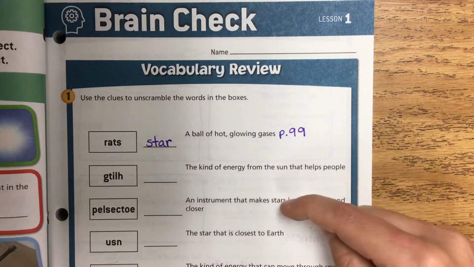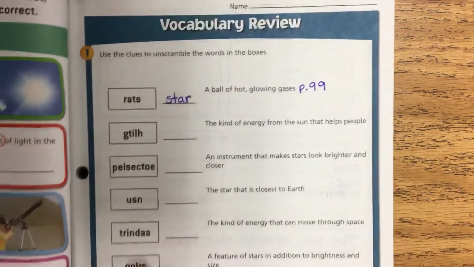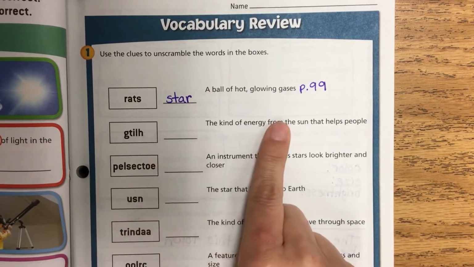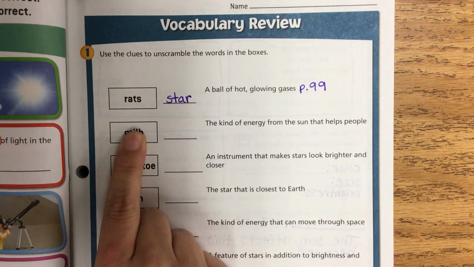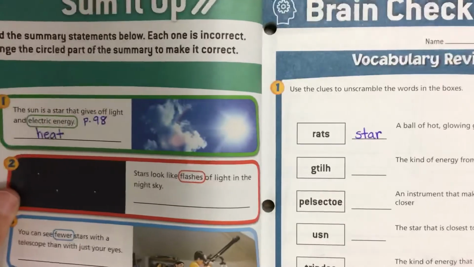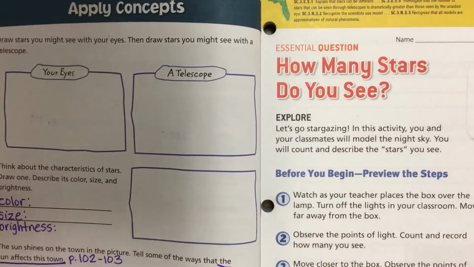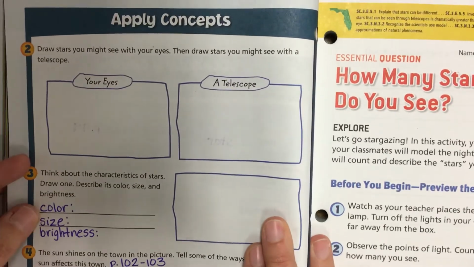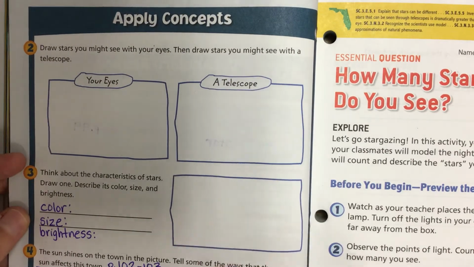So go ahead and do each one of these. And remember, this isn't matching, so the clue is right next to the word, okay? So go ahead and do that on your own. Look back in the text and check your work. And then the last page is the apply concepts. And you have 3 questions.